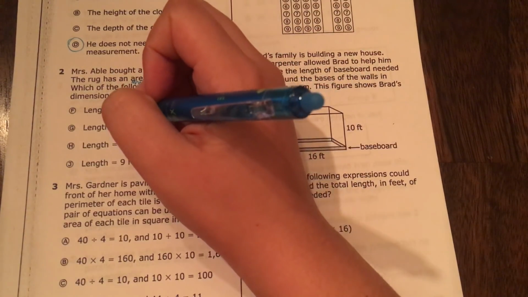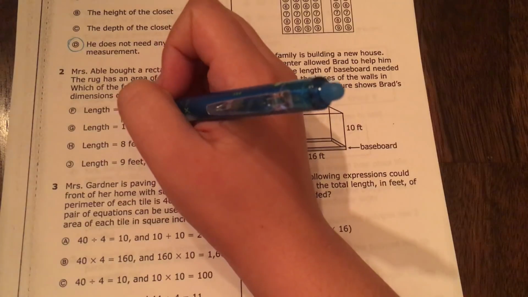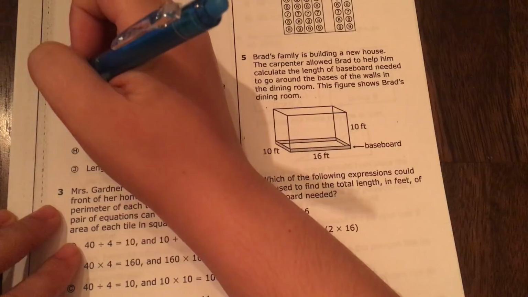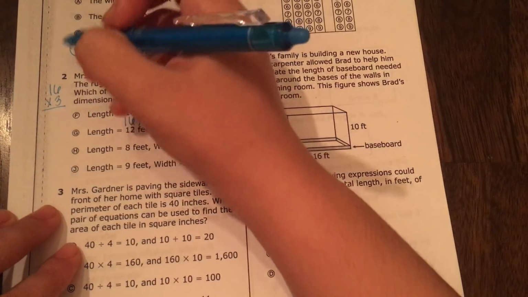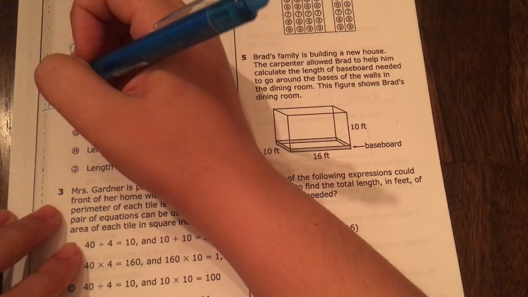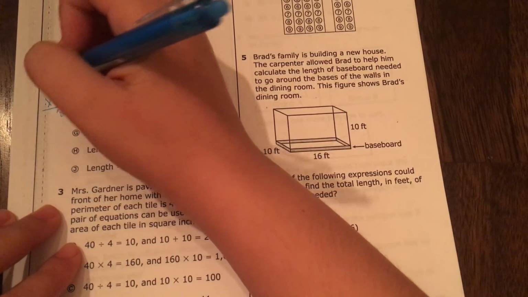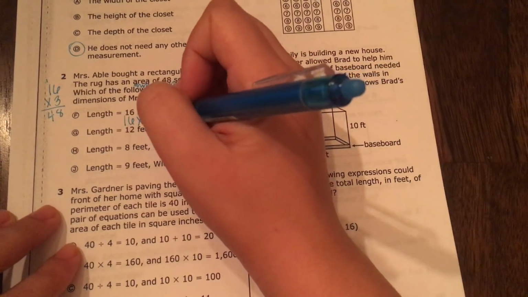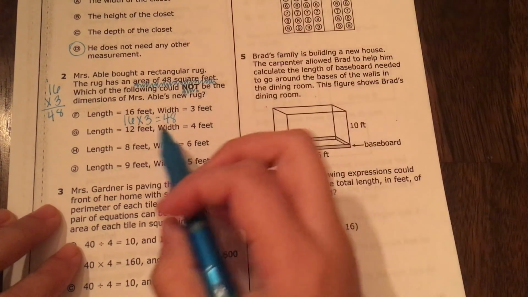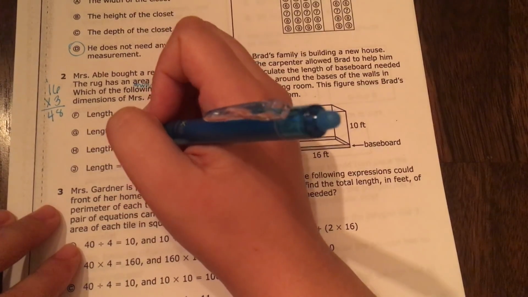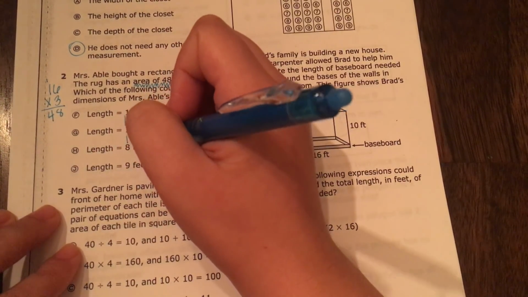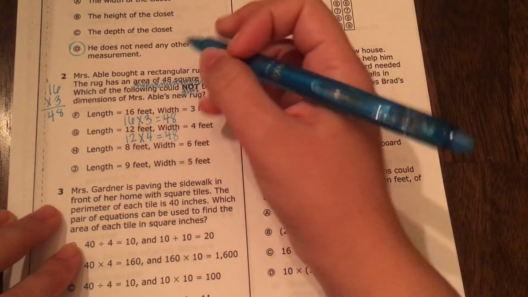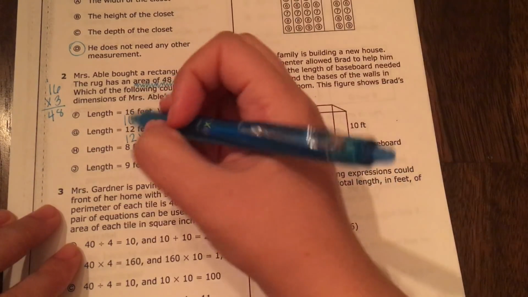So, if I multiply 16 times 3. I'm going to multiply it over here on the side. 6 times 3 is 18. Carry the 1. 3 times 1 is 3 plus 1 is 4. So here I get 48. The next one is 12 times 4. Now you should know your 12s. So that's also 48. The next one is 8 times 6.